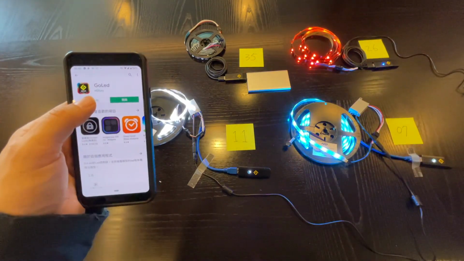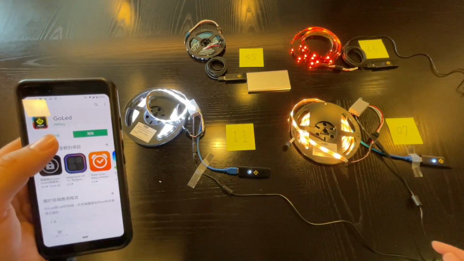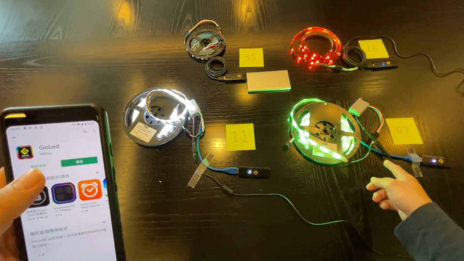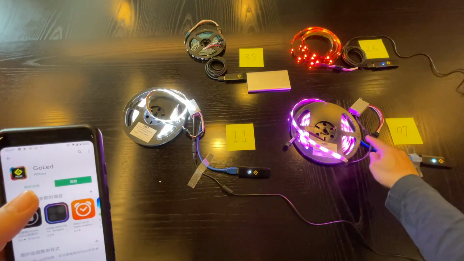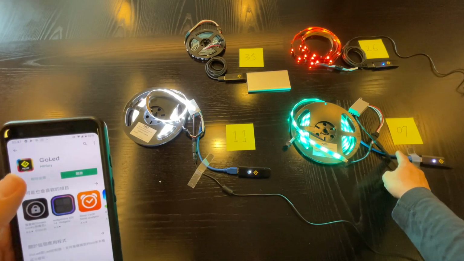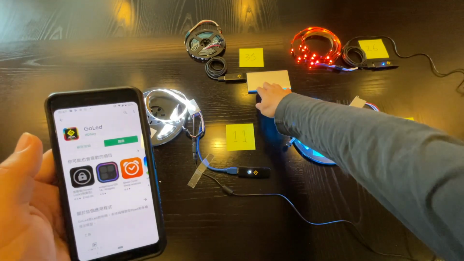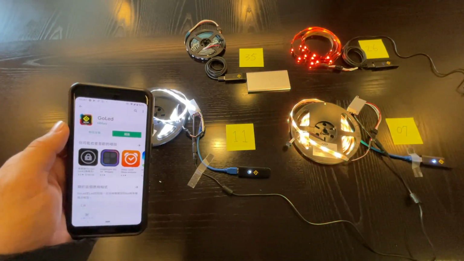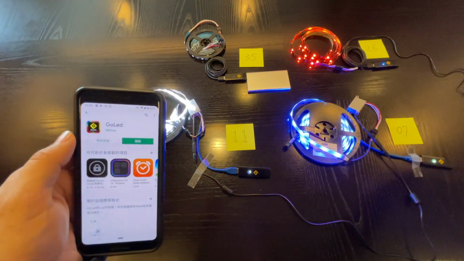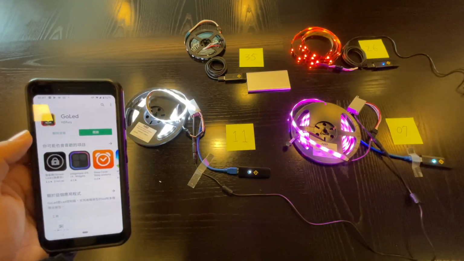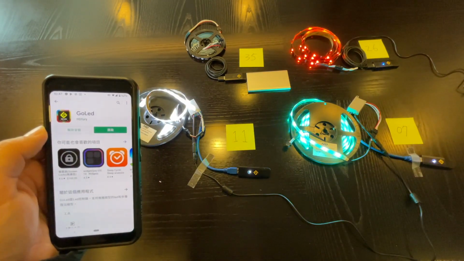The connection for GoLED is easy. Just connect our LED with our included cable with the power cable, or use the battery, or use an external PSU for different LED strips or LED lamps.